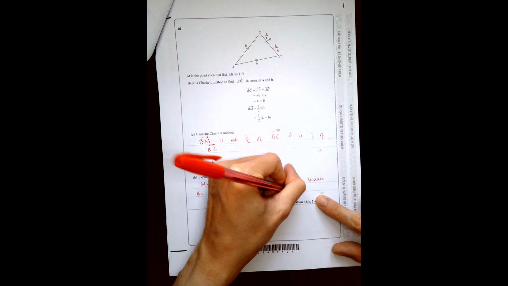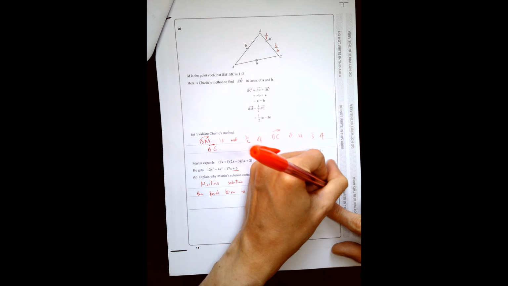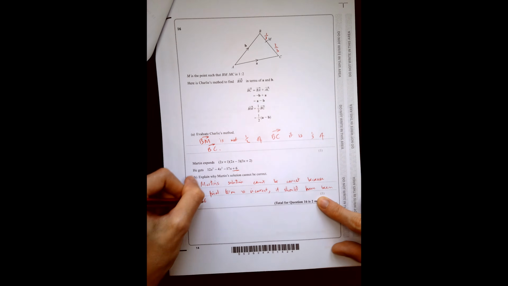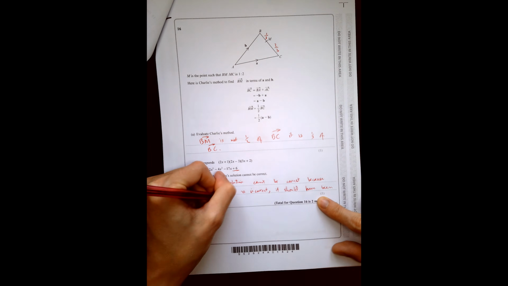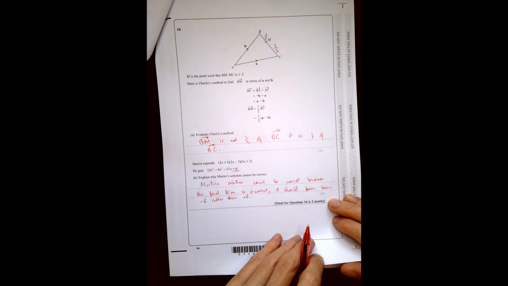It should have been negative 6 rather than positive 6. Okay. And that's just one reason why the solution can't be correct. We could have expanded it all, and like I said, we could have found maybe the other numbers weren't quite correct.